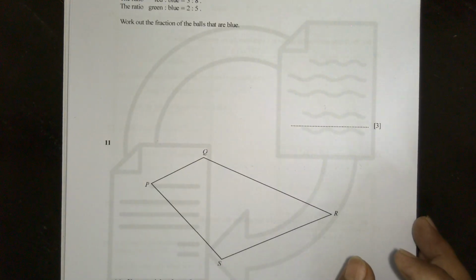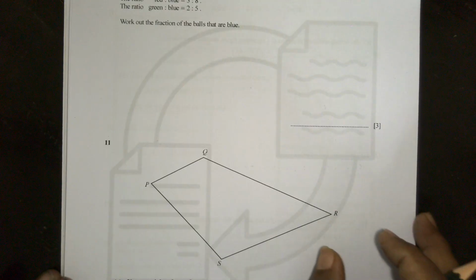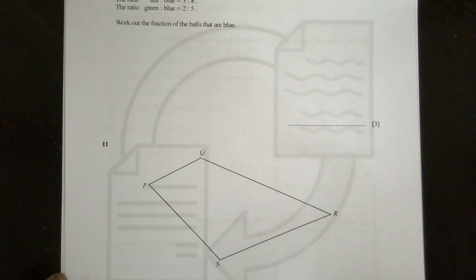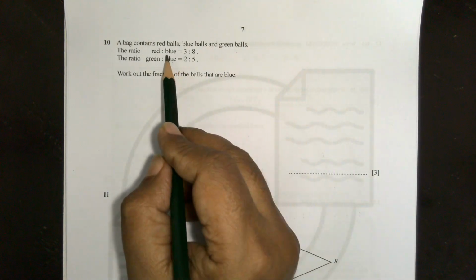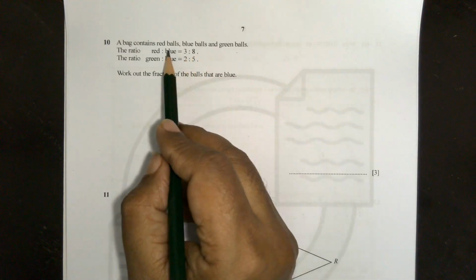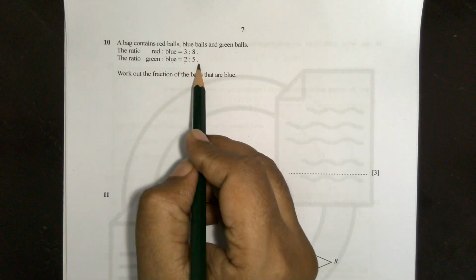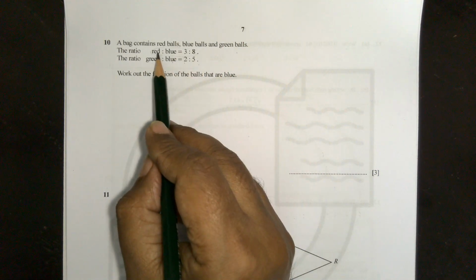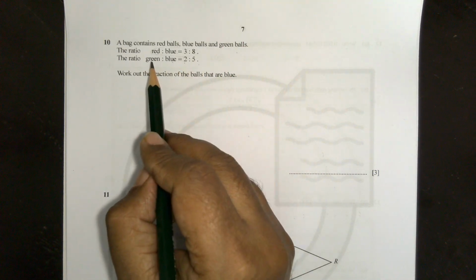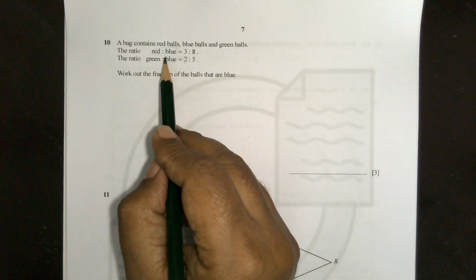I'll not be doing the math that is not in the syllabus anymore. Also, you need to scroll right. That's a very interesting math. There are three items, but their ratio is not given together. Their ratio is given separately. This is the ratio of red and blue, and this is the ratio of green and blue. What is the common term?